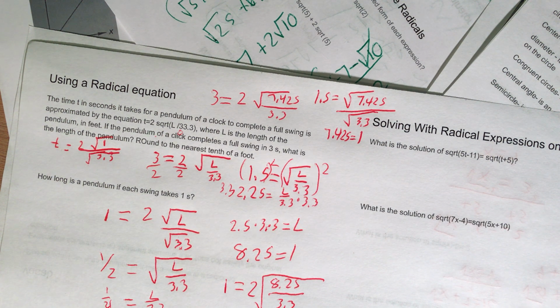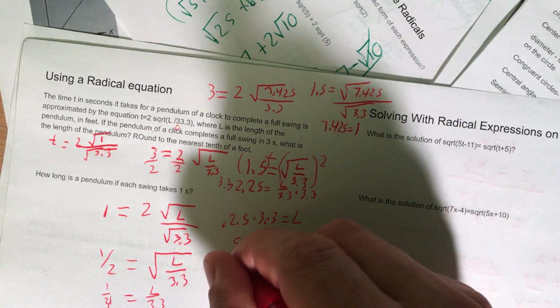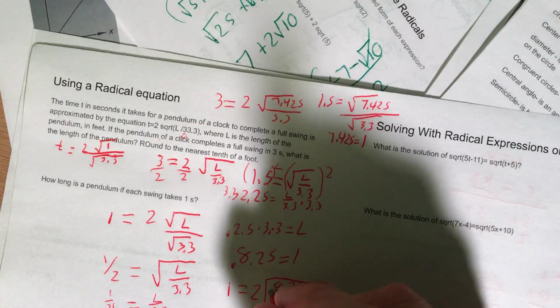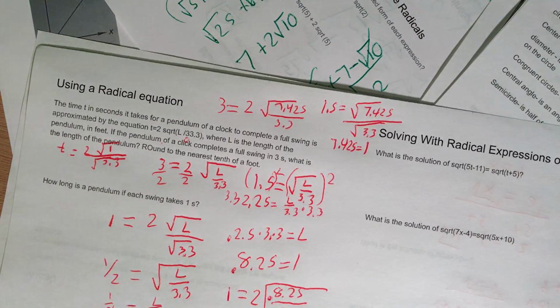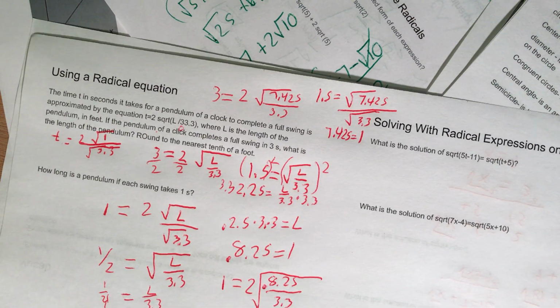I'm trying to think if I'm off a couple decimals. That's the only thing that's scaring me right now. Oh, I am. This should be 0.25, which would make this point like that. Okay, once again, making little mistakes, and that's what math usually gets you on, so be careful.